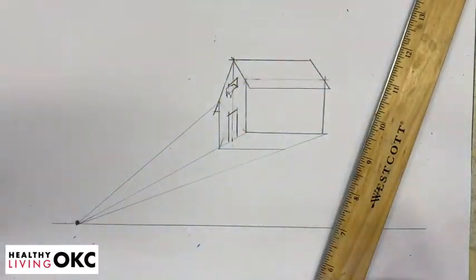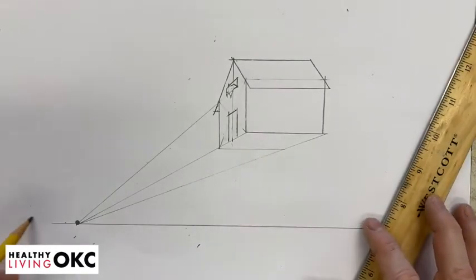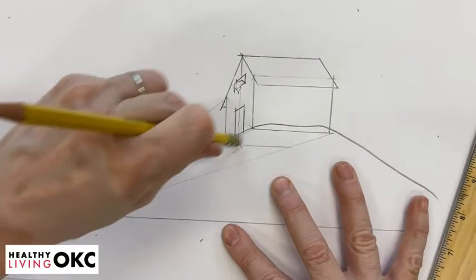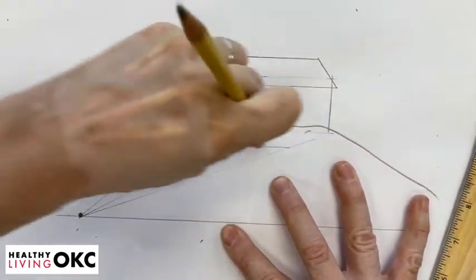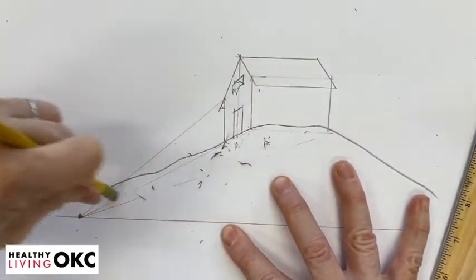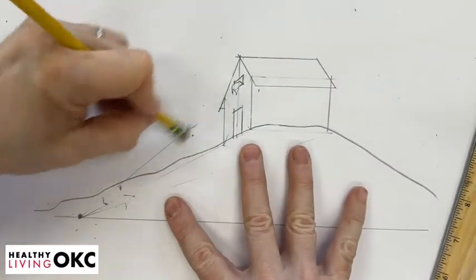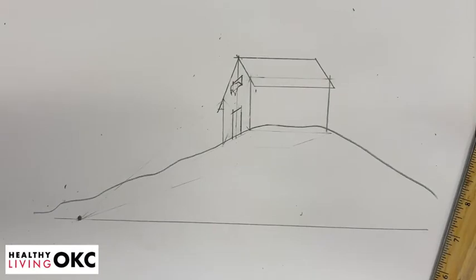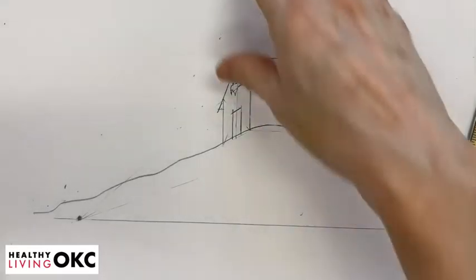Now, you don't usually see a barn that's floating, but this is a barn that would be up on a hill. So if it was up on a hill, you'd have dirt in front of it. And so that part you wouldn't see, but you would still know that you were being able to draw that barn as far as looking up. Okay, those are in 1-point perspective.